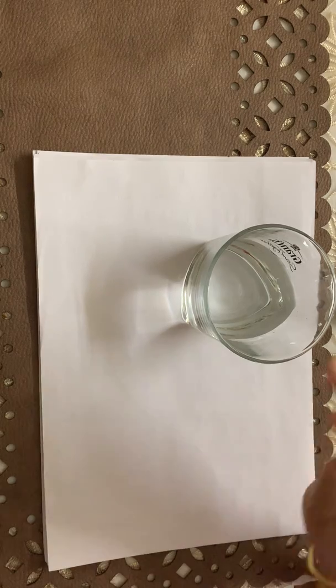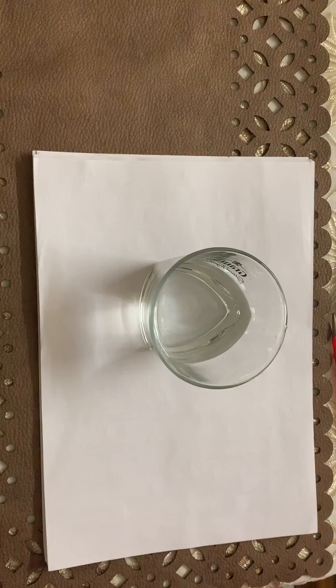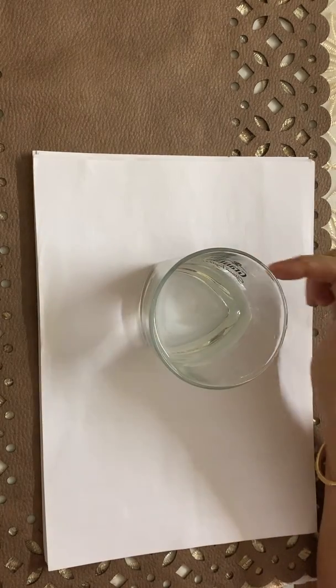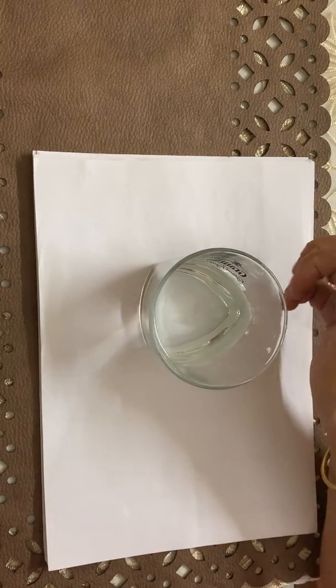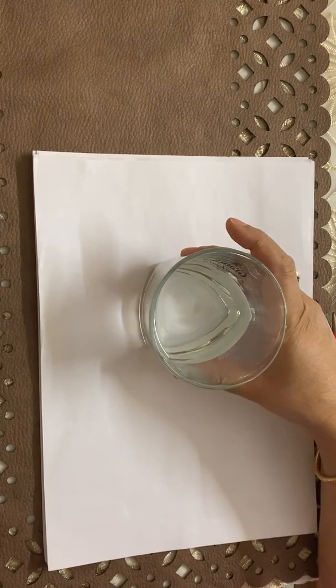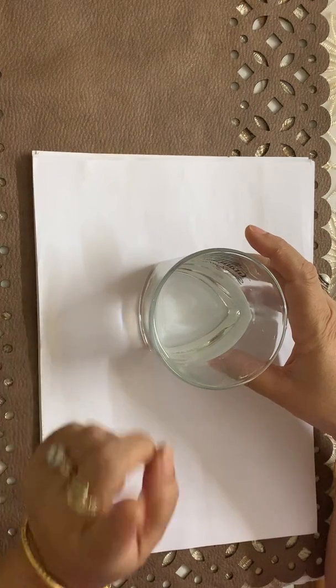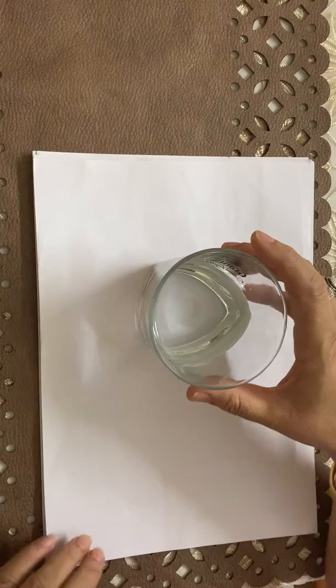So what does it mean? Where are these sugar particles going? It means the sugar particles are going in between the spaces which are present between the particles of the matter. And these particles of matter, as I have told you earlier, are very small in size.